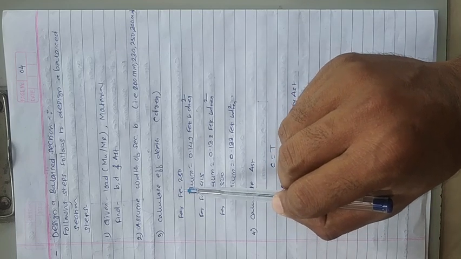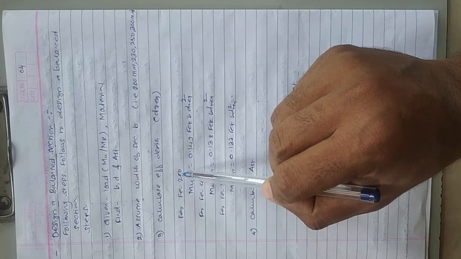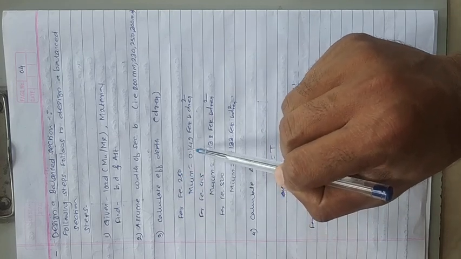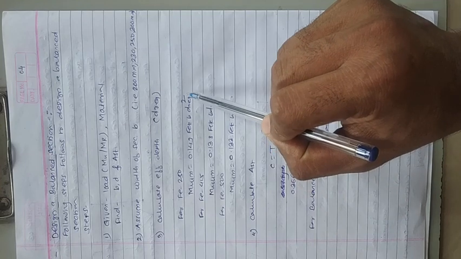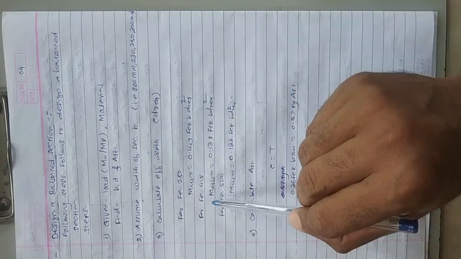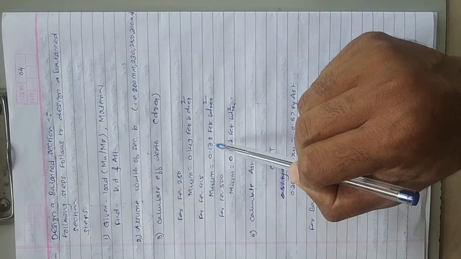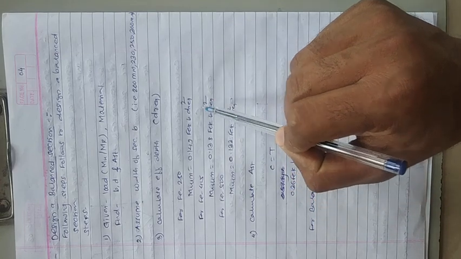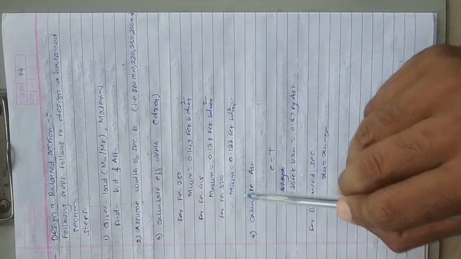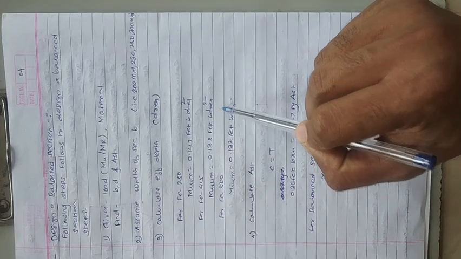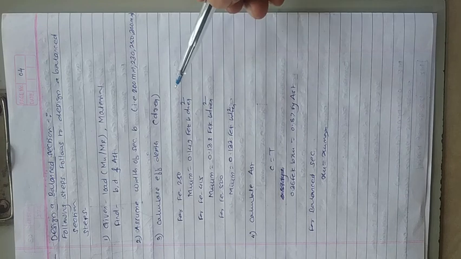What is the MU limit? Once again we know that the MU limit depends upon grade of the steel. For Fe250, MU limit value is 0.149 FCK BD required square. Then for Fe415, MU limit value will be 0.138 FCK BD required square. And for Fe500, MU limit is equal to 0.133 FCK BD required square. By using this equation, calculate D required.